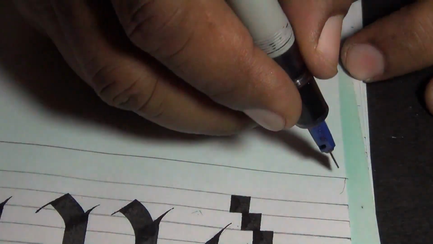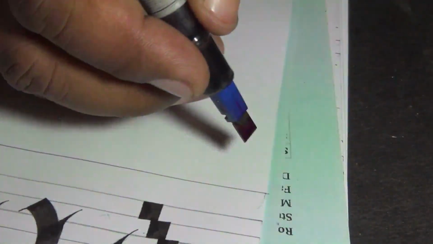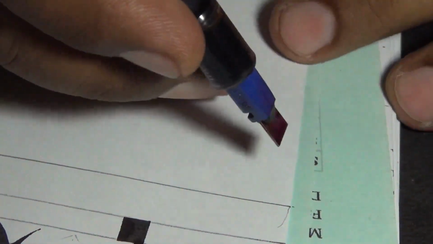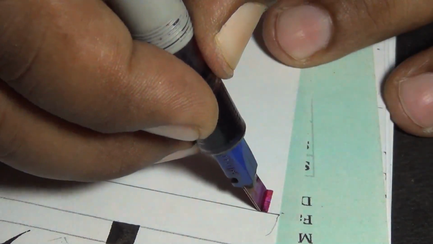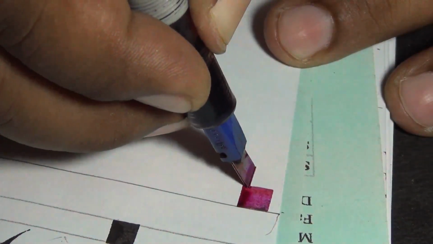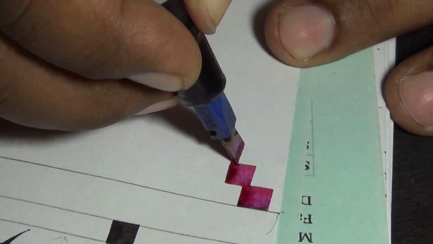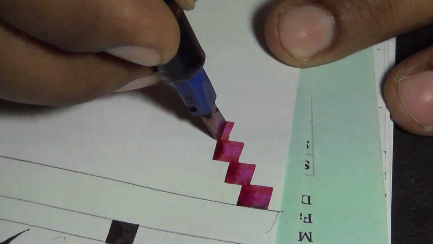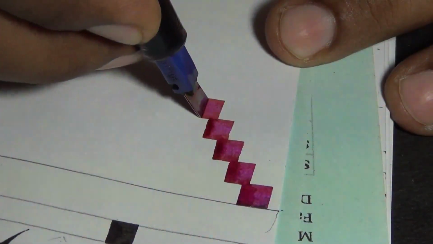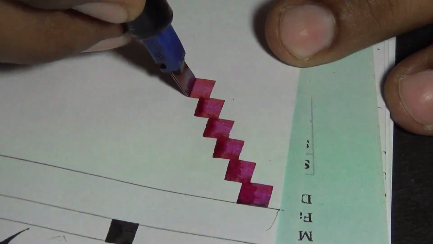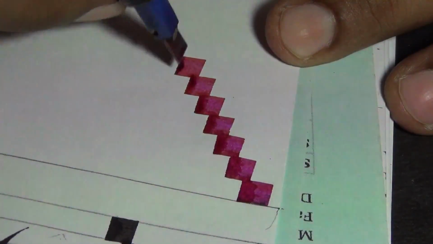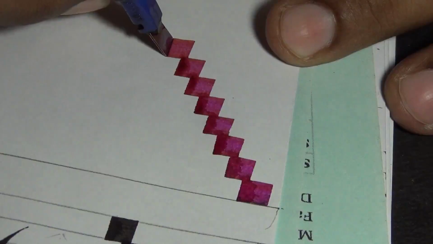Now with the pen go for 8 strokes. One, 2, 3, 4, 5, 6, 7 and 8.